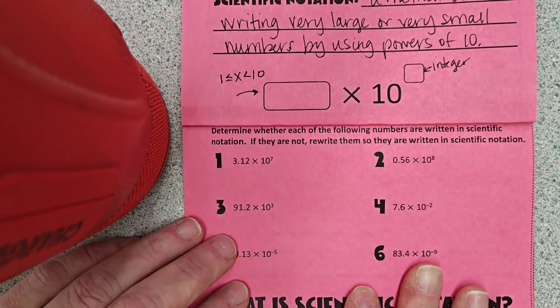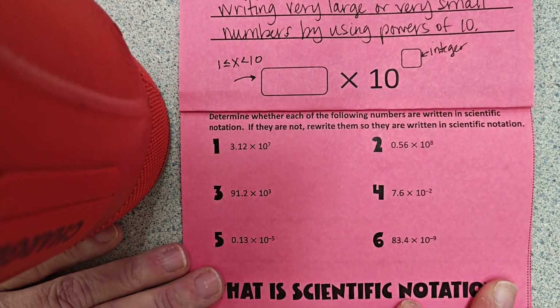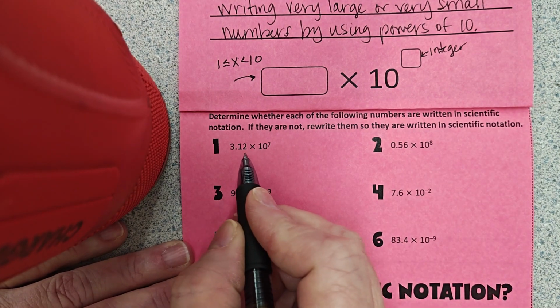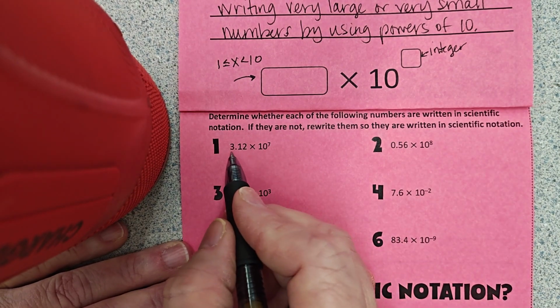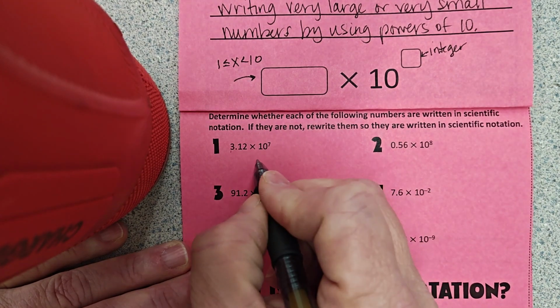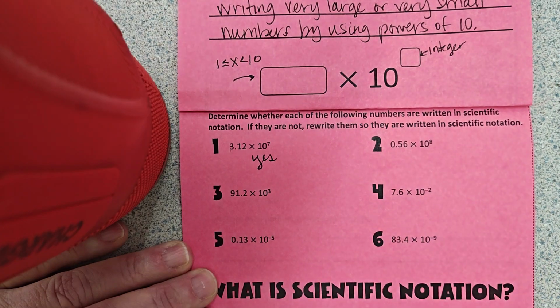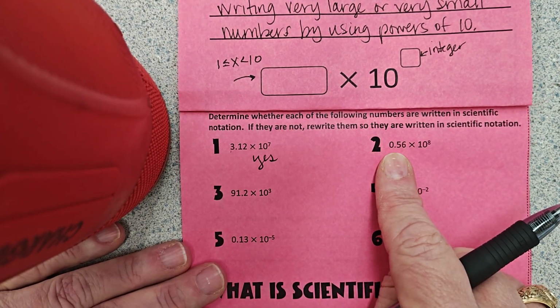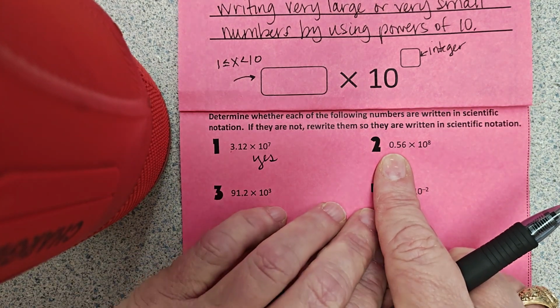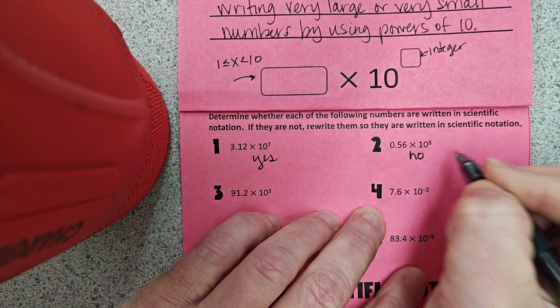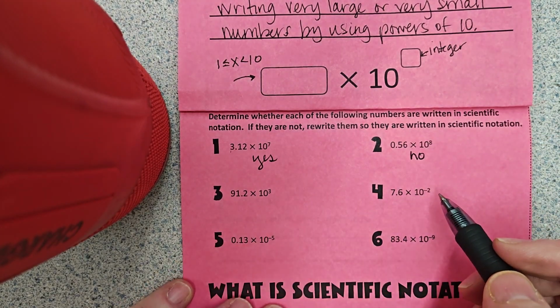So here, it says to determine whether the following numbers are written in scientific notation. So we're just going to look and see if the numeric portion is between 1 and 10. Right here we have 3.12. Is that number between 1 and 10? Yes, it is. Okay, this one, 0.56. Is that between 1 and 10? Well, 0.56 is less than 1, so no, it is not. At a later date, we're going to come back and fix them.